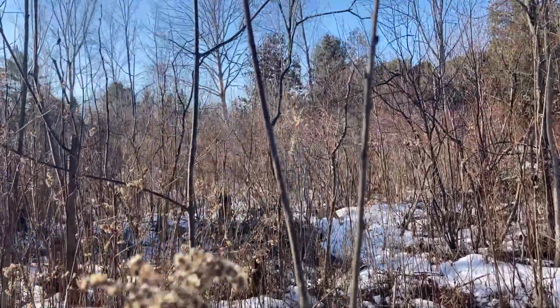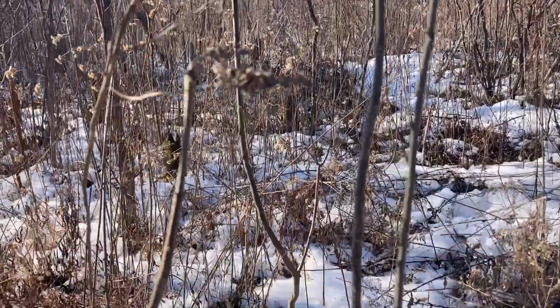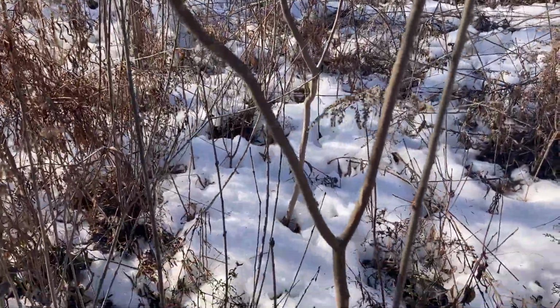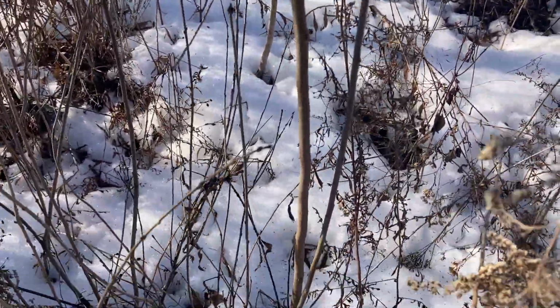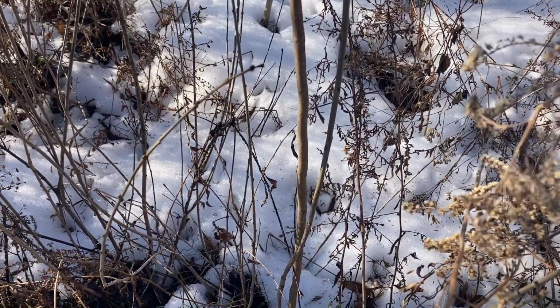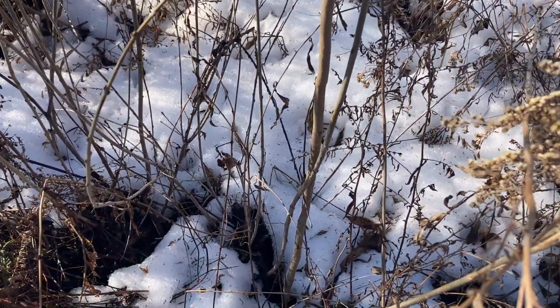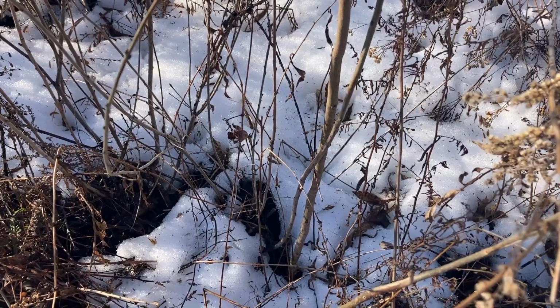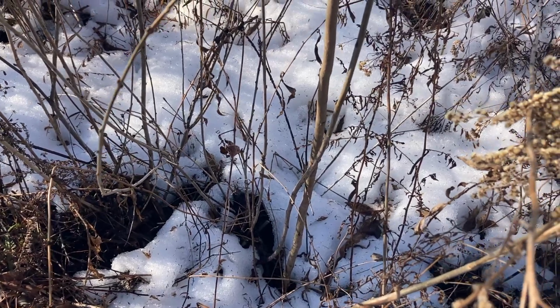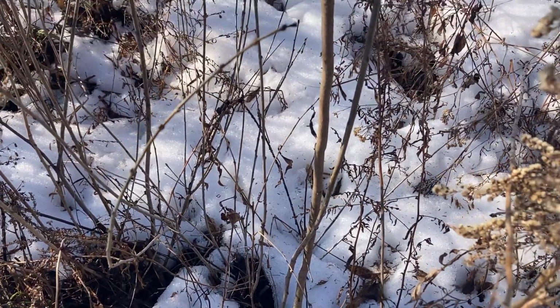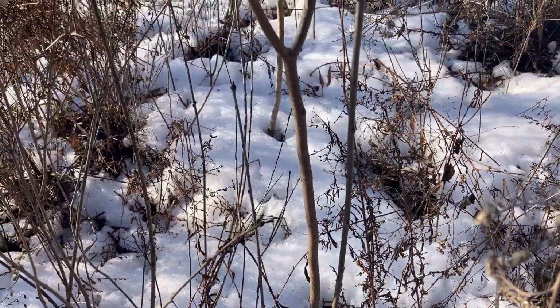So at least 75 stems. It would completely strangle out this ash that's right here. So that's how the buckthorn is, and the roots grow the same way, very, very thickly. They grow in amongst the roots of the other plants and strangle them out.